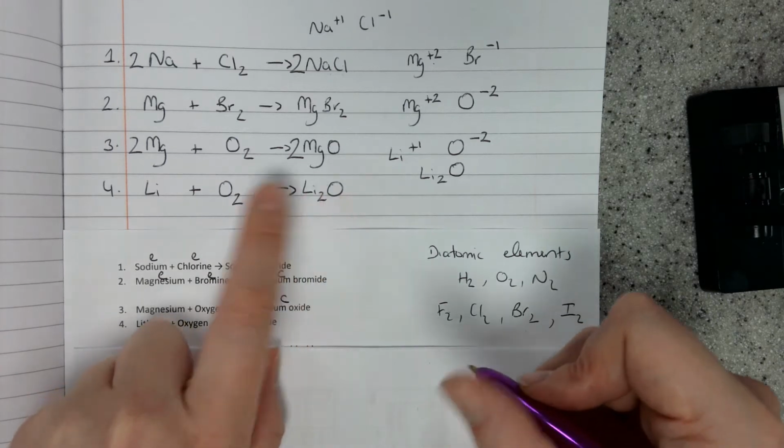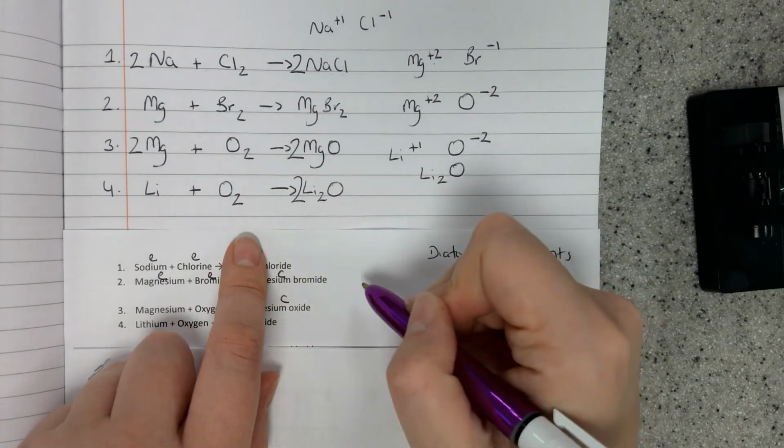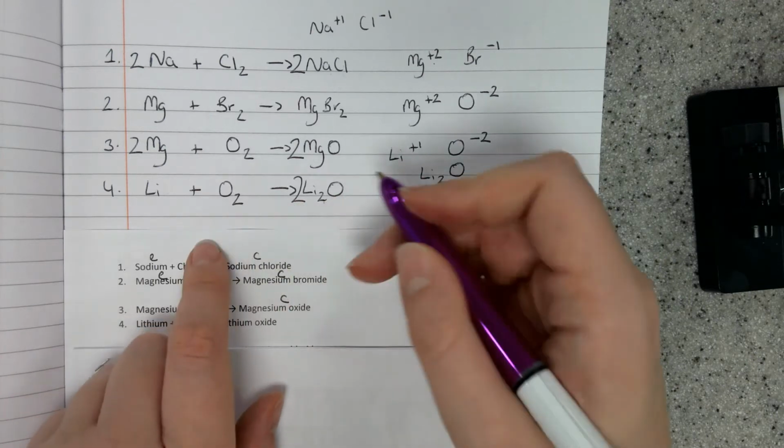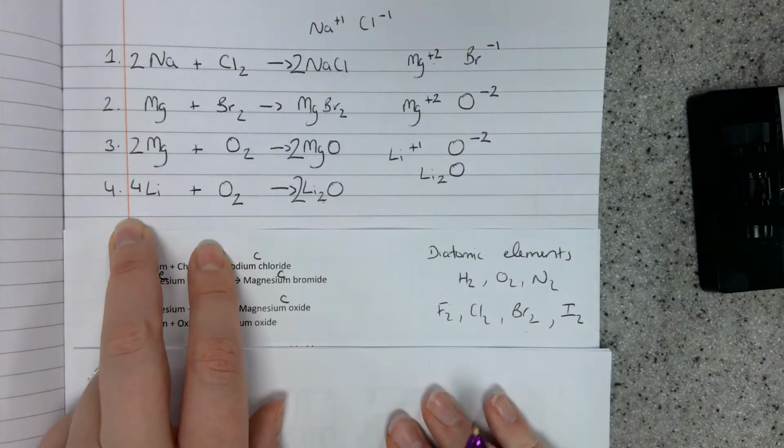I've only got 1 oxygen on the right, so I'm going to put a big 2 in front. Now I've got 2 times 2, 4 lithiums on the right. To have 4 lithiums on the left, I need to put a big 4.